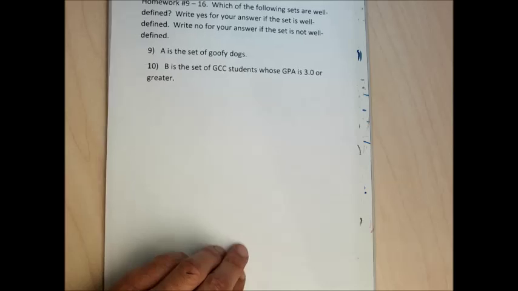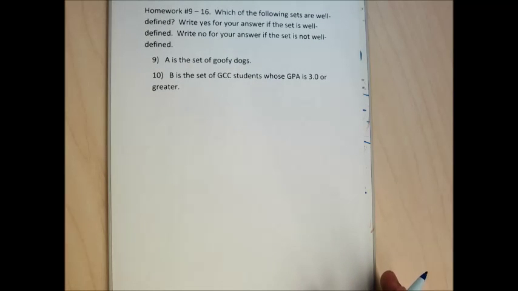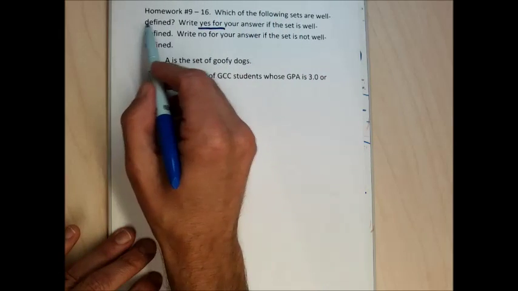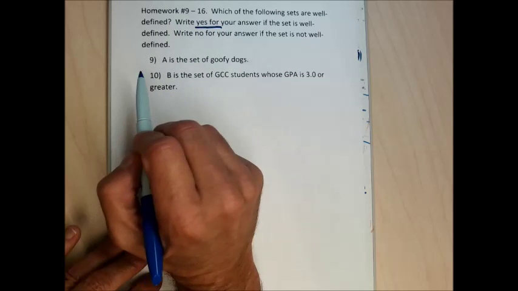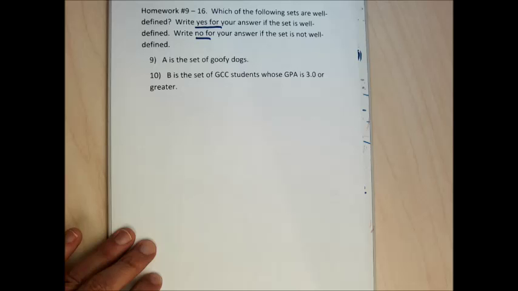So as we go through the next group of homework problems, we have to look at the problems, and we're either going to say yes, the set is well defined, or no, the set is not well defined. So the instructions say which of the sets are well defined. Write yes if the set is well defined, no if it's not well defined.